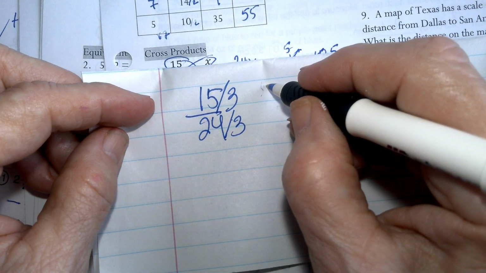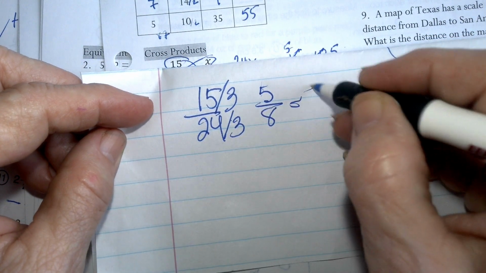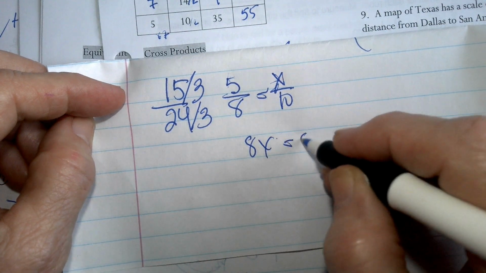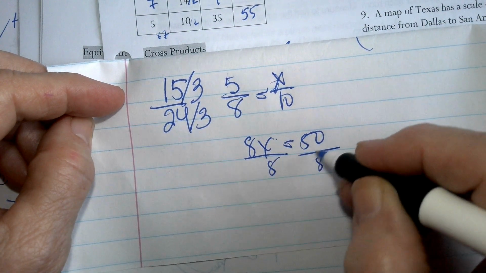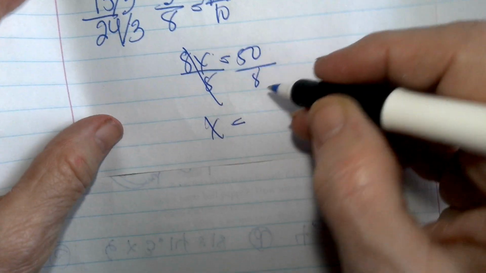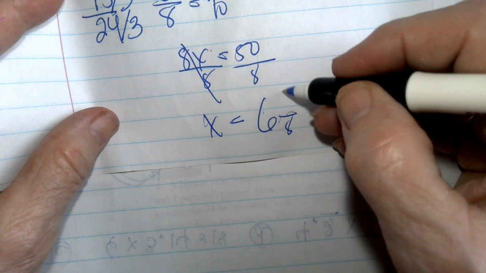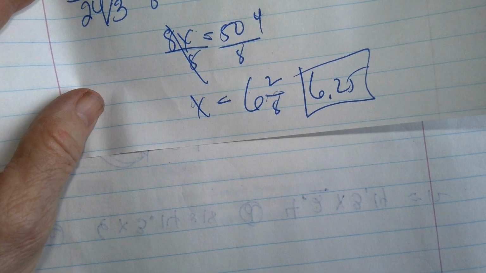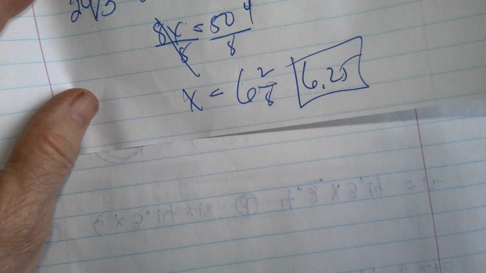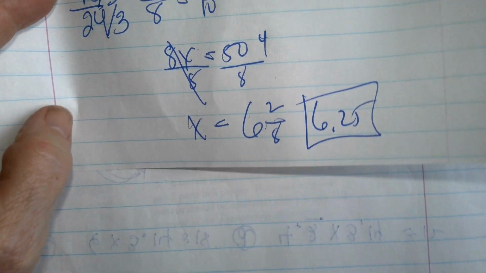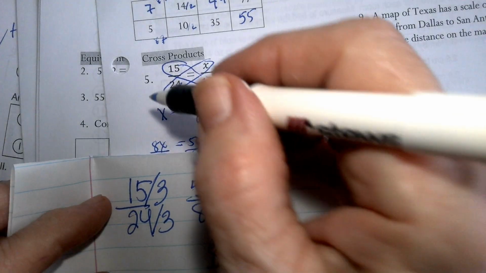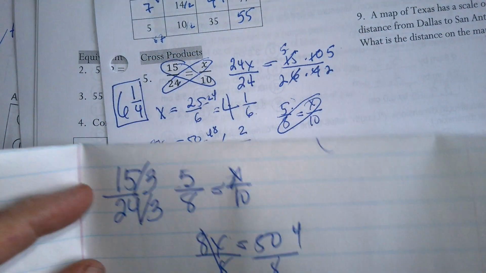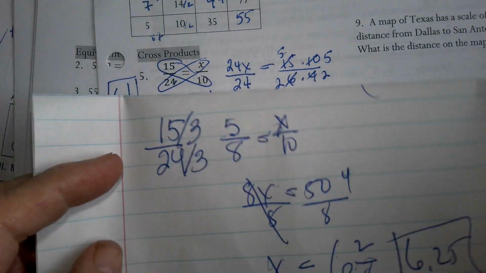Close enough. So 5 over 8 and x over 10. And that is right. 8x is equal to 50. So I just have a feeling that the answer bank isn't correct. So 6 and 8, that's 48. It is 6 1/4 or 6.25. So sorry it's not down there. This is the correct answer for the number 5. I'm going to put 6 1/4.